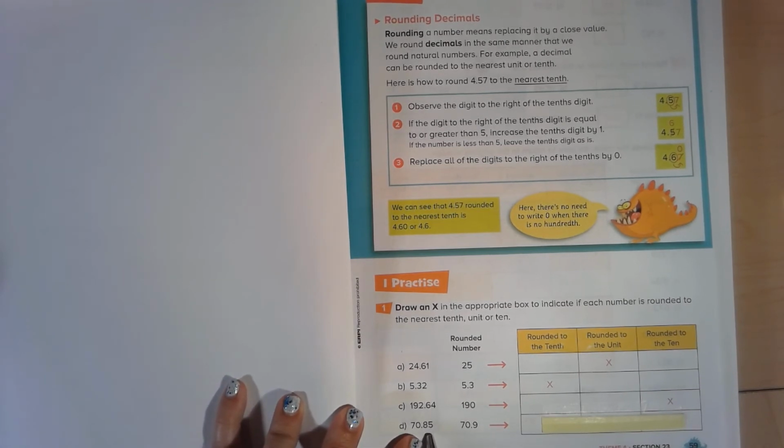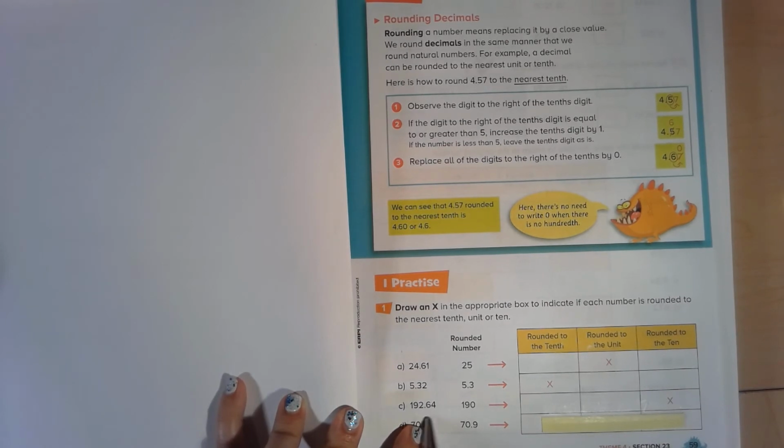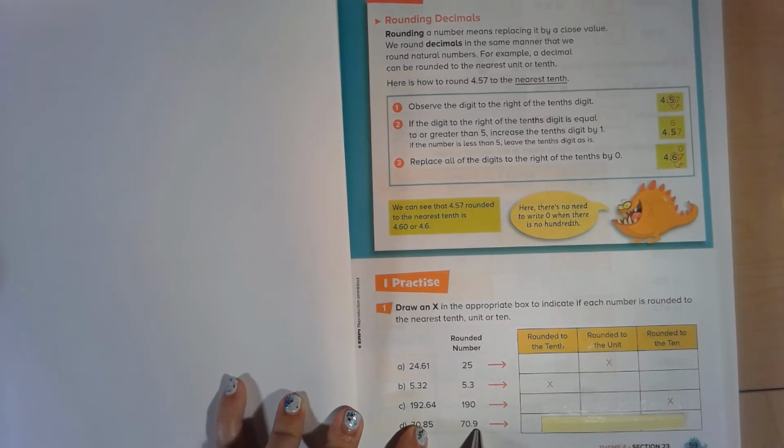70 and 85 hundredths. So they've rounded the number to 70 and 9 tenths. So they looked at the 8. They circled it. To the right was a 5. So 5 tells us that the 8 was rounded up to a 9. The 5 became a 0, but they just dropped it off. So they're rounding to this position here where the 8 is.